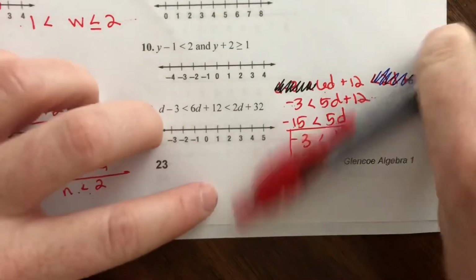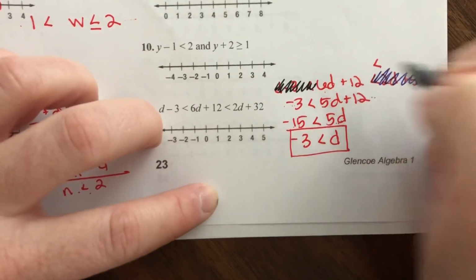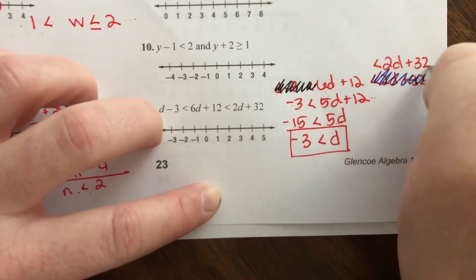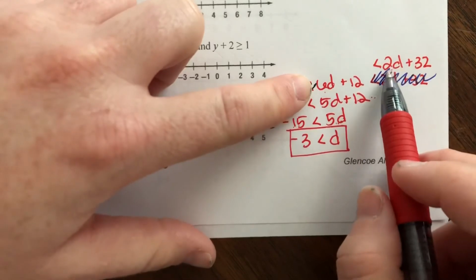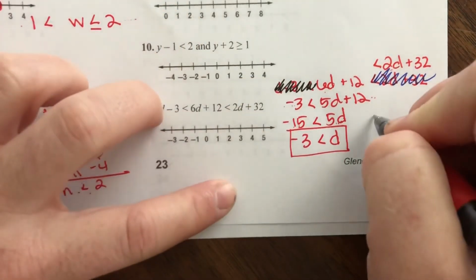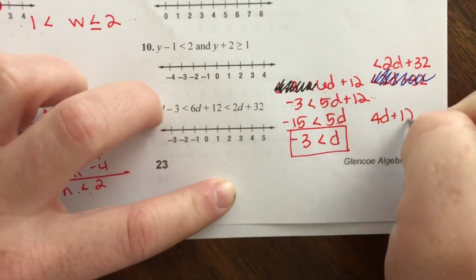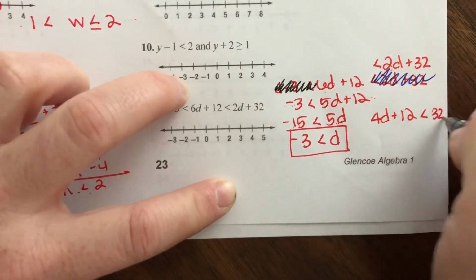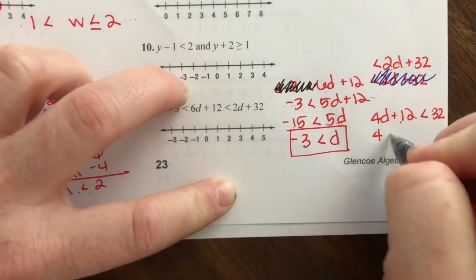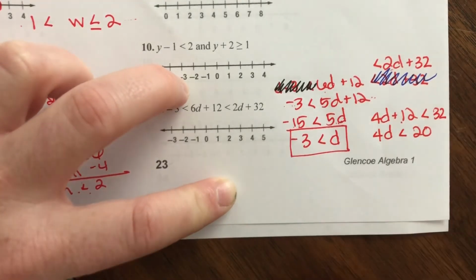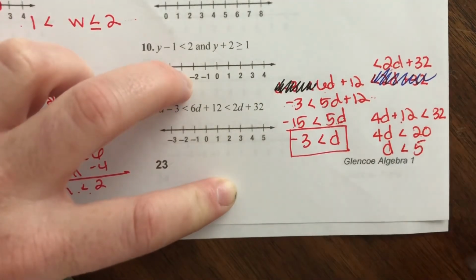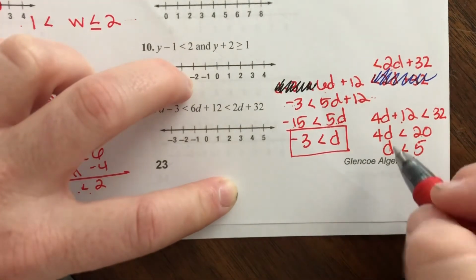The other side of the inequality that I blacked out here, now I'll black this side out. This side was less than 2D plus 32. All right, so out of 6D and 2D, my smallest D is 2D. So I subtract 2D from both sides, and I get 4D plus 12 is less than 32. And then I want to get rid of this 12, so I subtract, so I get 4D is less than 20. And then I divide both sides by 4, D is less than 5. Right, and so I'm done.